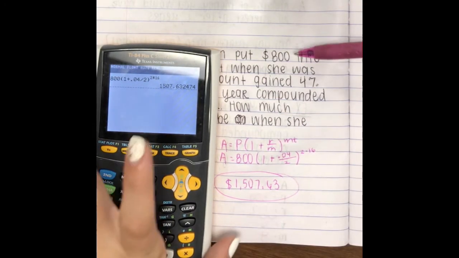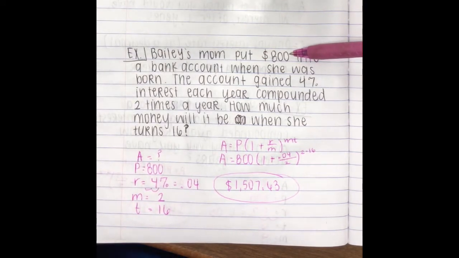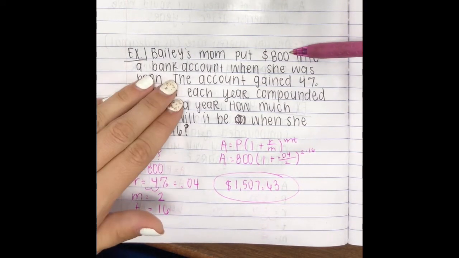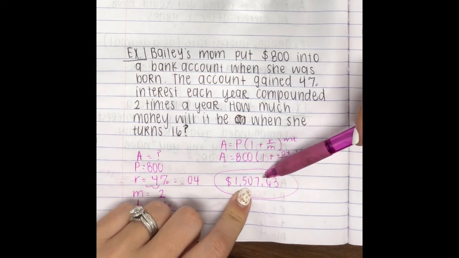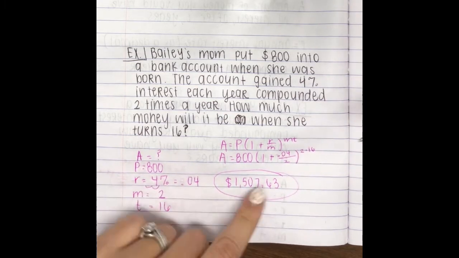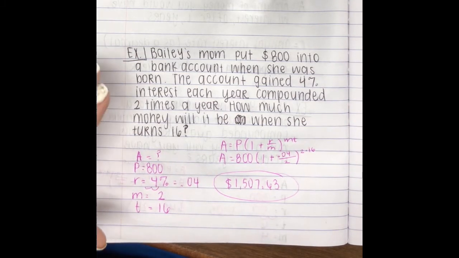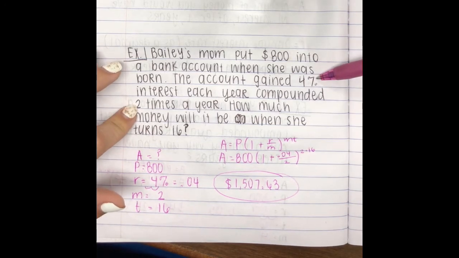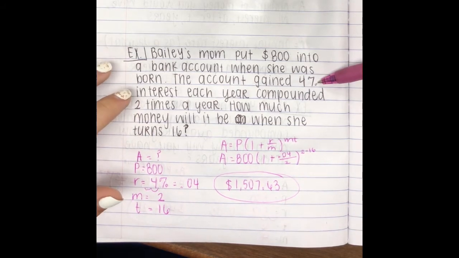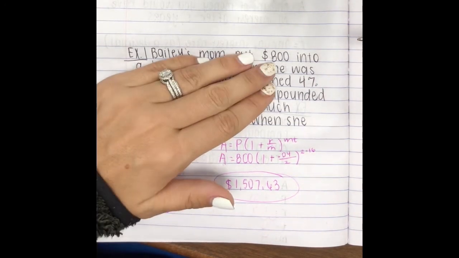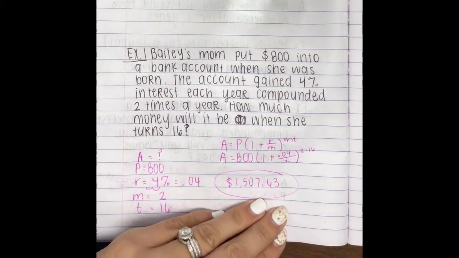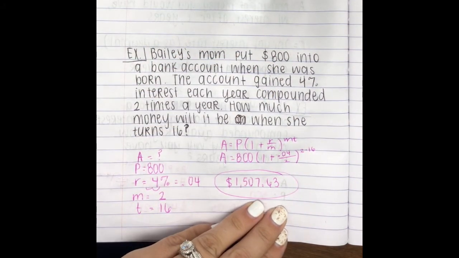So if Bailey's mom put in $800 when she was born, that $800 would turn into $1,507.63 when it is compounded 2 times a year with 4% interest gained each year. So our mom didn't have to do anything, just put the 800 aside and it became about $1,500.